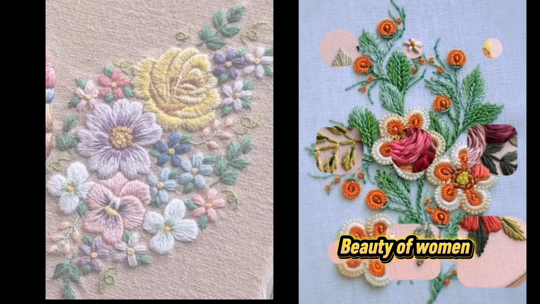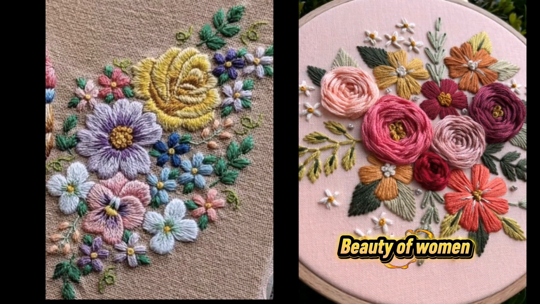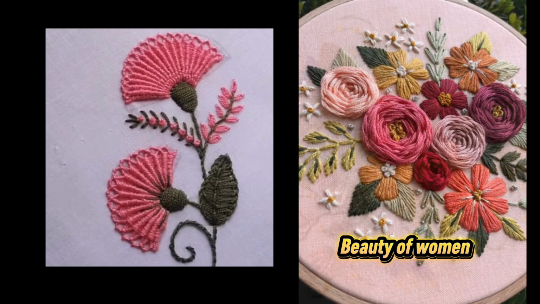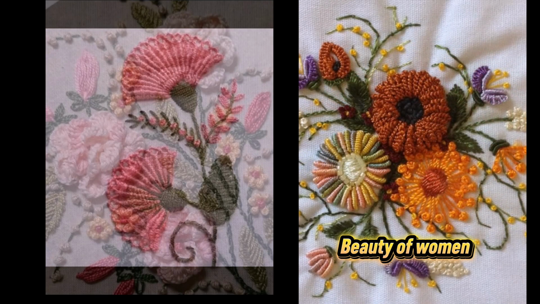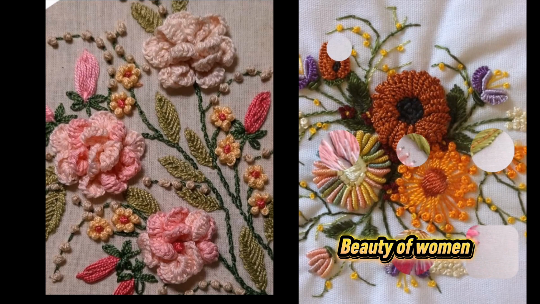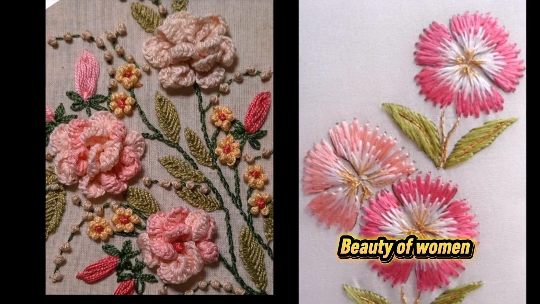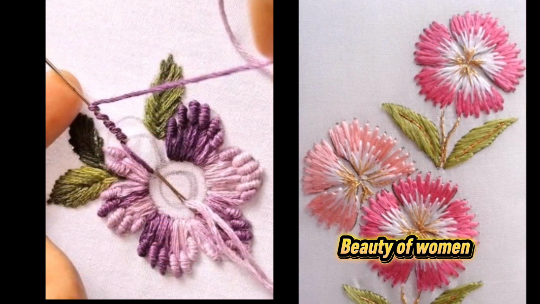Another popular design is leaf patterns. Leaves can be embroidered alone or combined with flowers. They add a natural and elegant look to any project. Different shades of green thread can make leaf designs look more realistic and attractive.